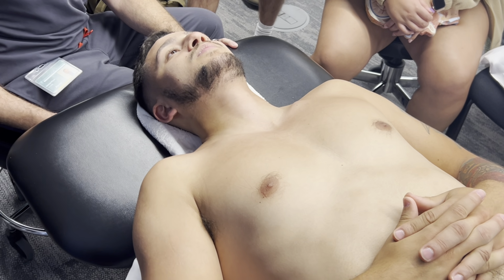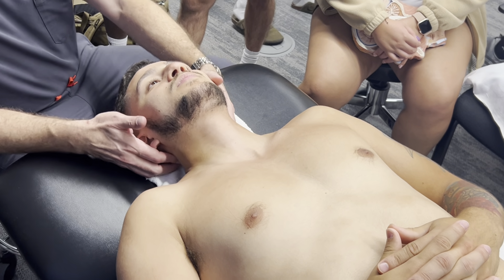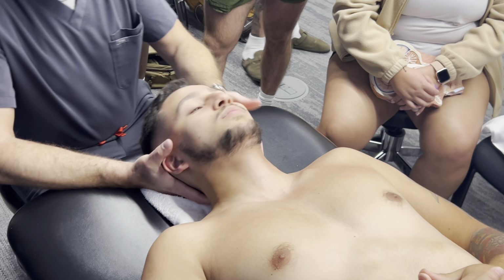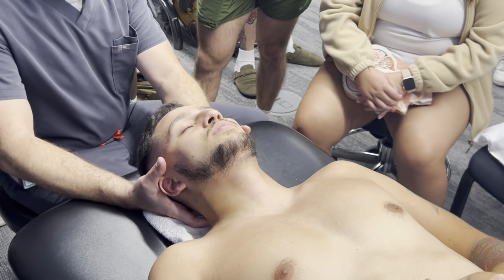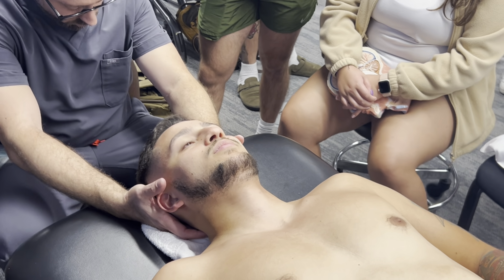Transverse and spinous process of atlas should be atlas and axis. Occipital. This palpation gives me a headache. Rectus capitis posterior major: spinous process C2 and the occipital.